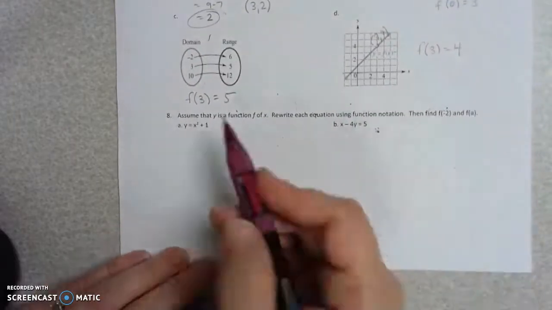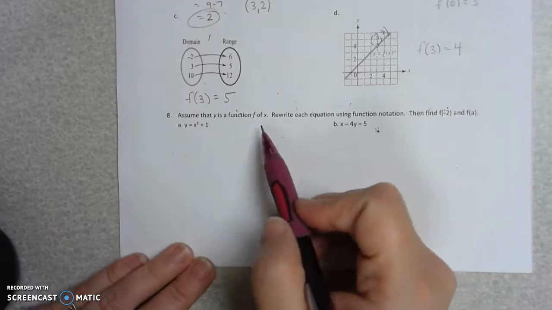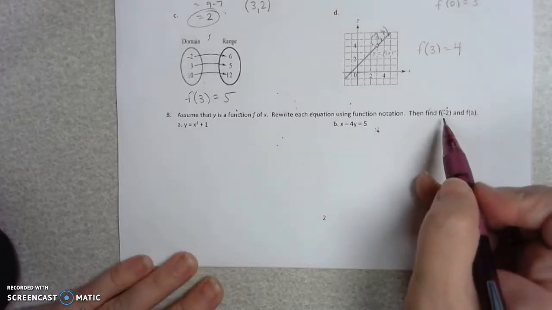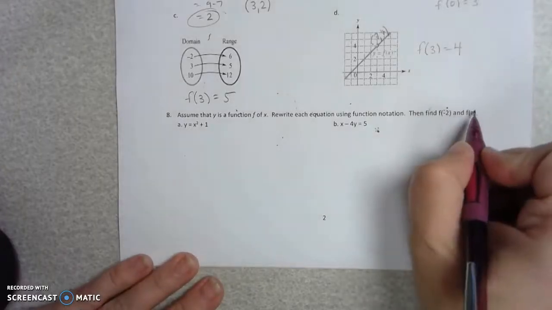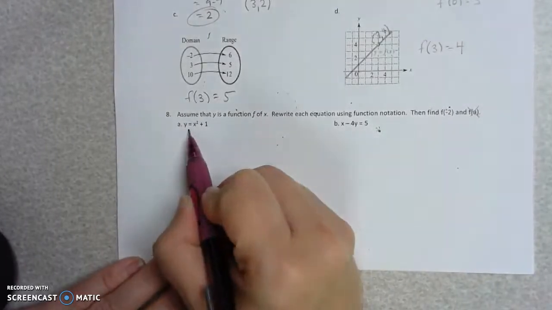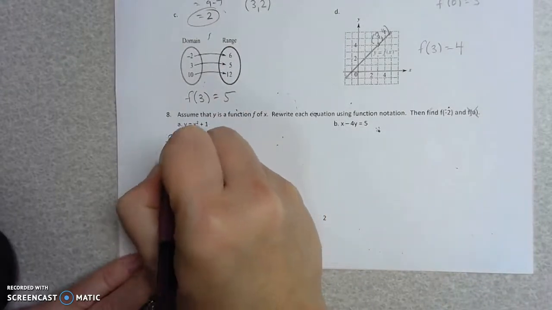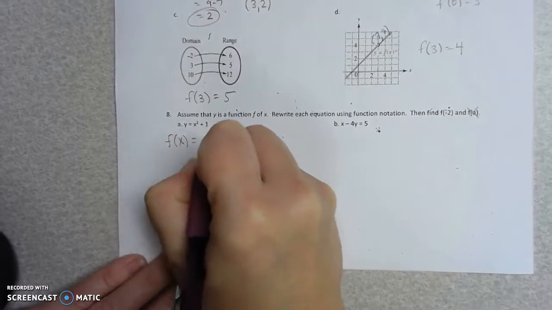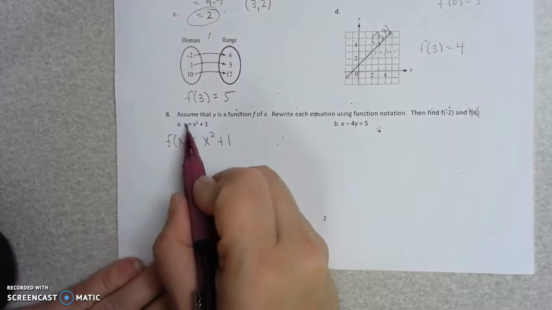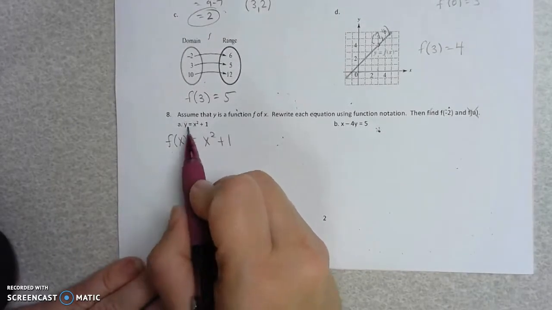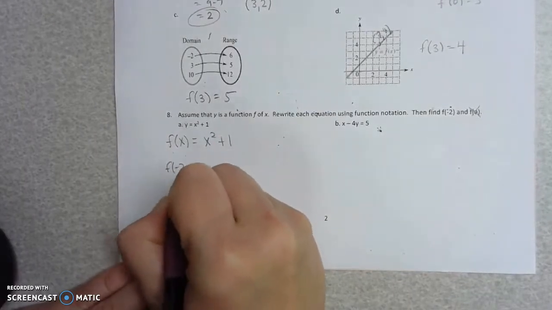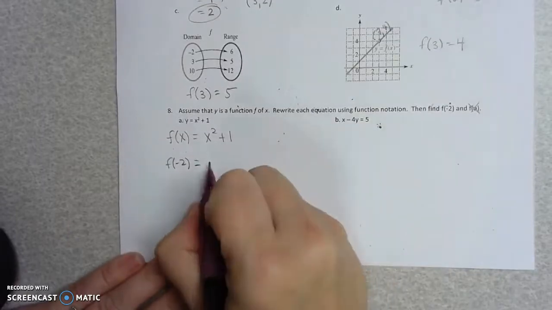Let's look down here at number 8. It says assume that y is a function, f of x. We want to rewrite these equations in function notation, and then find the value of f of negative 2. Remember that f of x and y are the same thing, so to write it in function notation, I simply replace y with f of x. But before you can replace y with f of x, the y has to be all by itself. So it has to say y equals everything else. Now I'm going to substitute in the value negative 2, so I'll find f of negative 2.